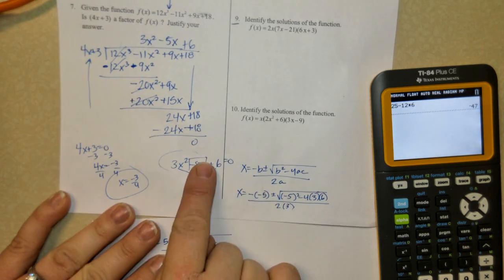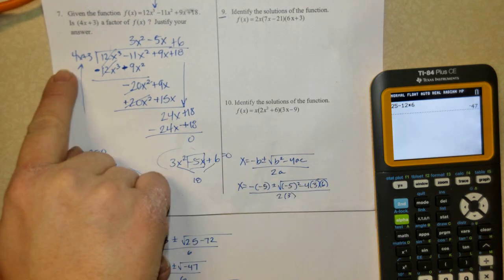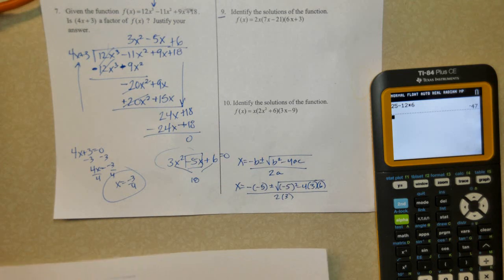The answer would be yes. You justified with algebra, and then you'd have to state, since there's no remainder, 4x plus 3 is a factor. Okay? Now I'm preparing you for other problems in the test.